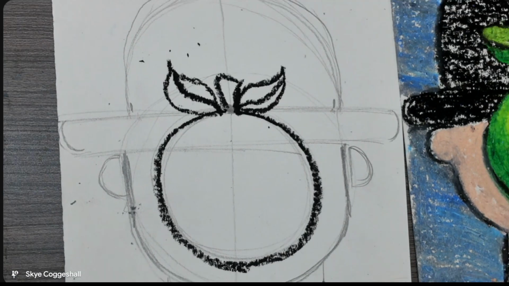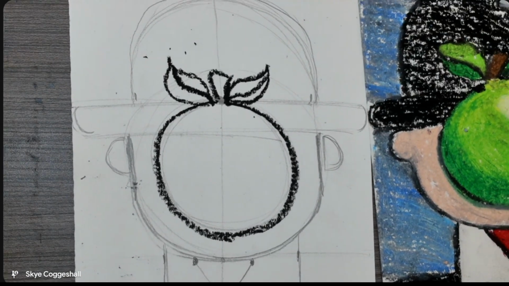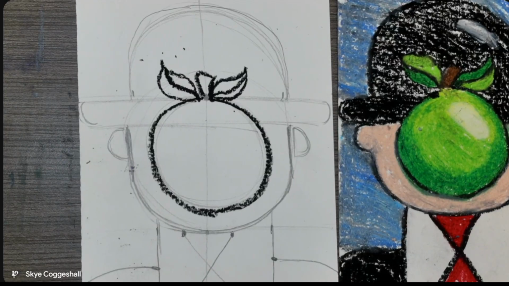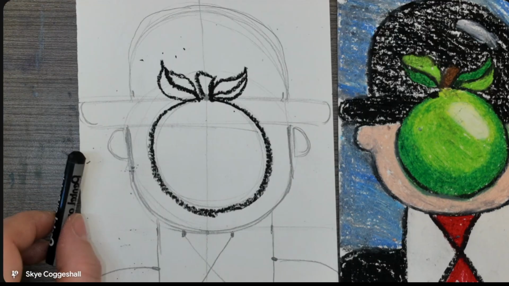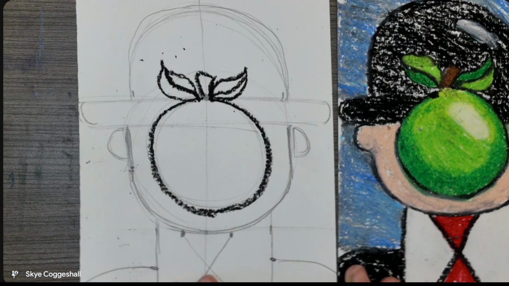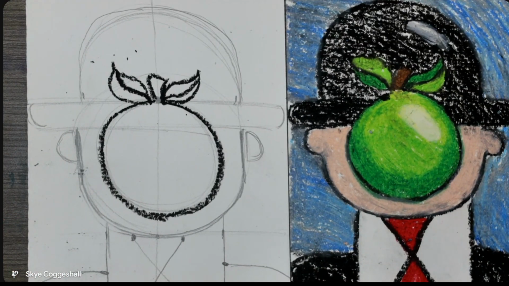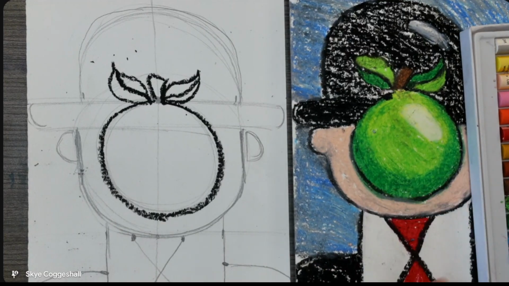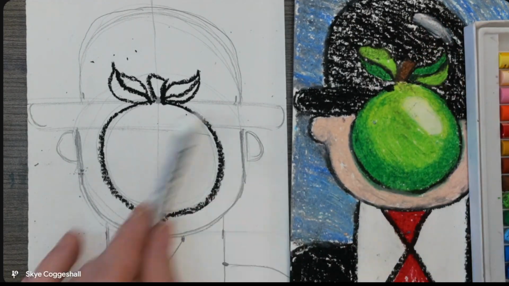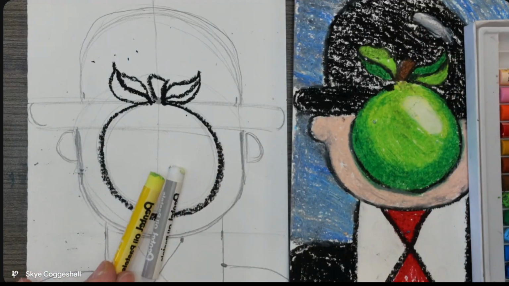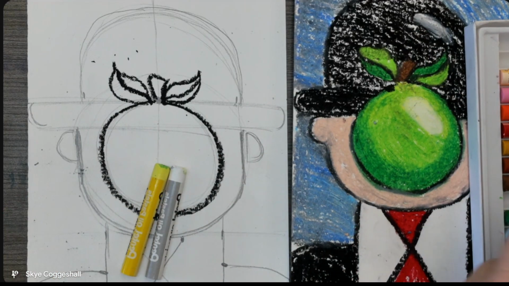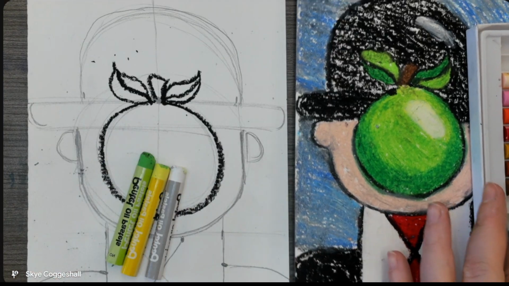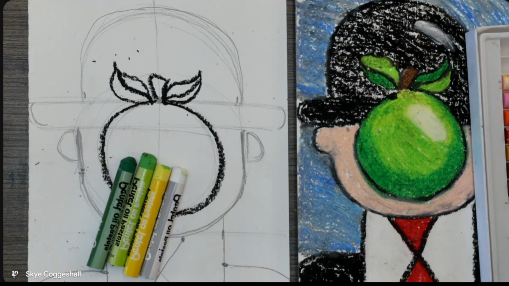Alright, and we're going to pause the black oil pastel. We're going to put that off to the side. And we're going to start with the apple because I want to be here with you to color in the apple. And we're going to need white. We're going to need yellow. And you're sticking with me. Don't jump ahead. Stay with me. Light green and dark green. These are the colors we're going to need for the apple.